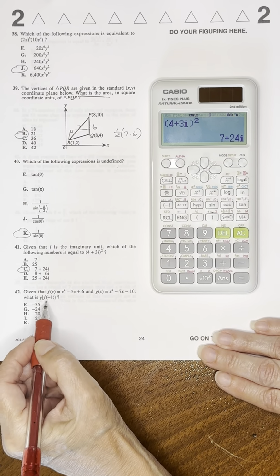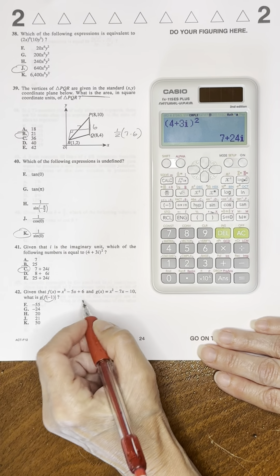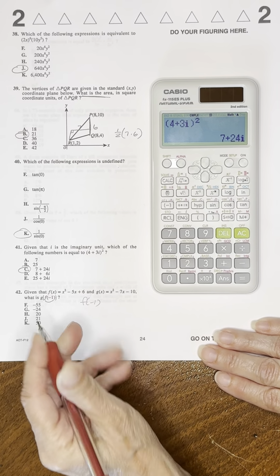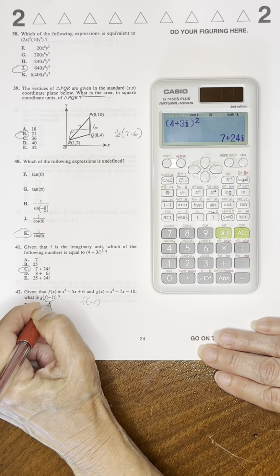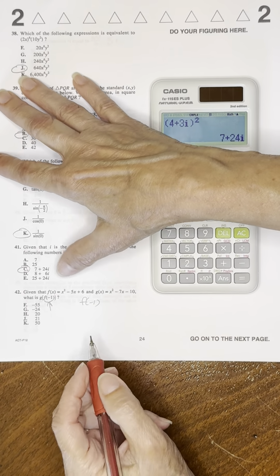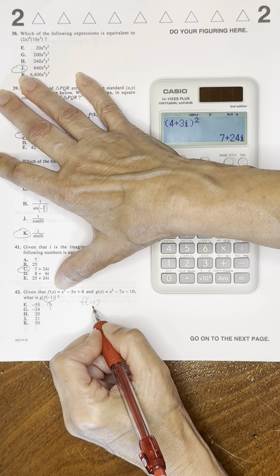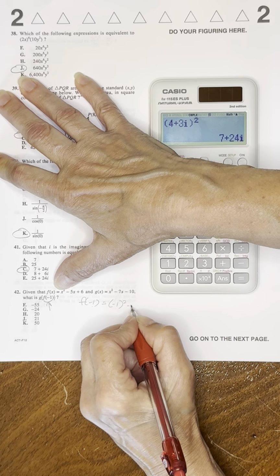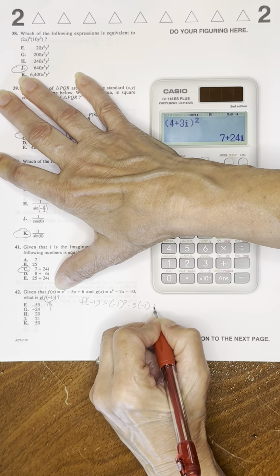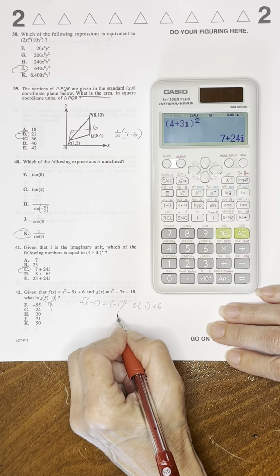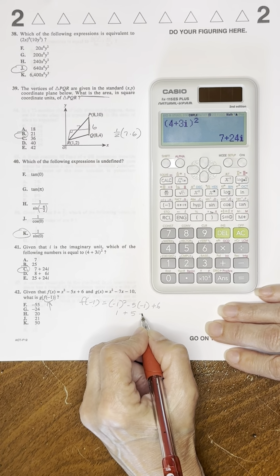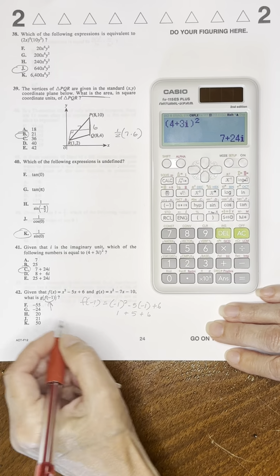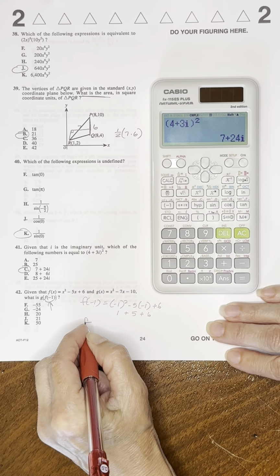All right, this is g of f of negative 1. So first you do f of negative 1. Whatever this solution is, then you plug it into the g function. This says substitute negative 1 every place where x is. So that's 1 plus 5 plus 6, which is 12.